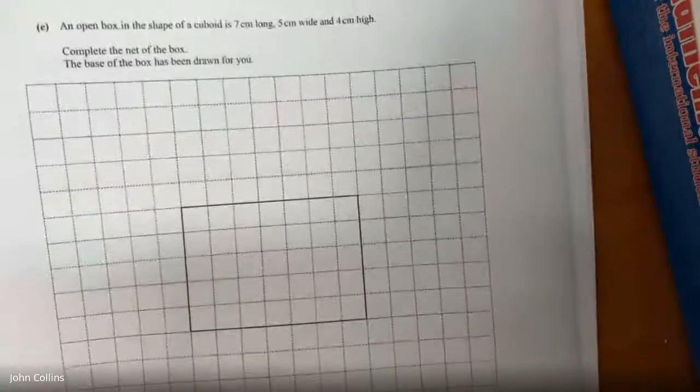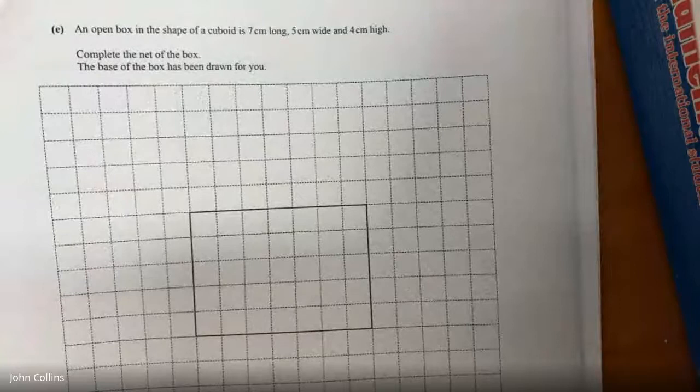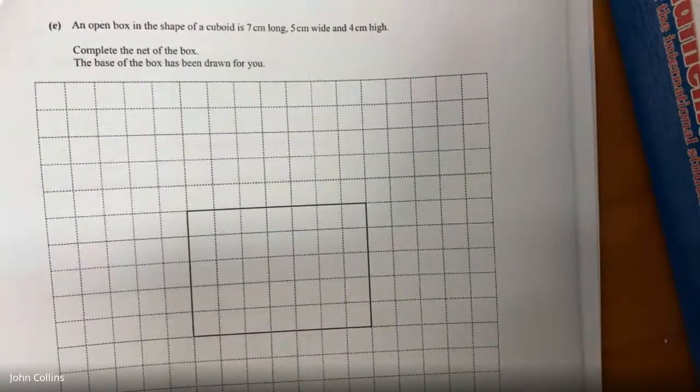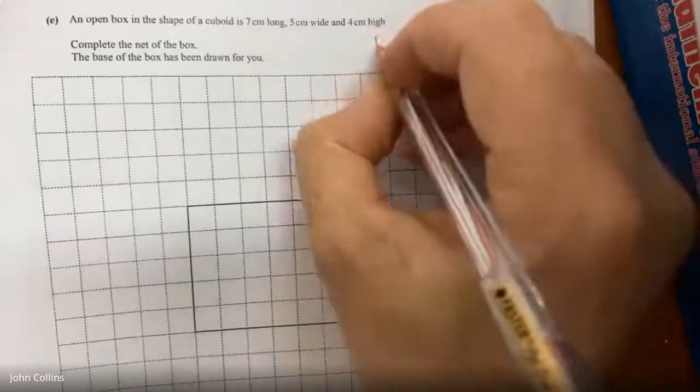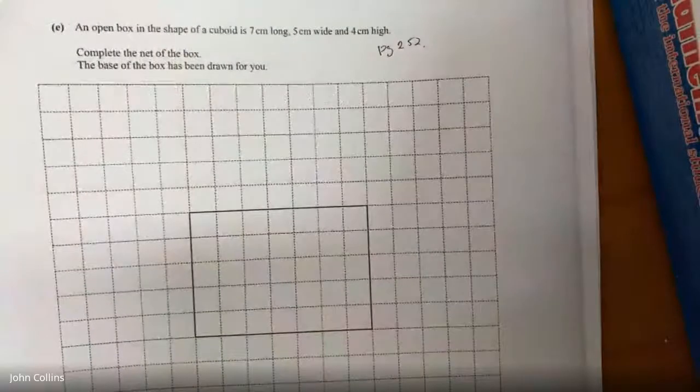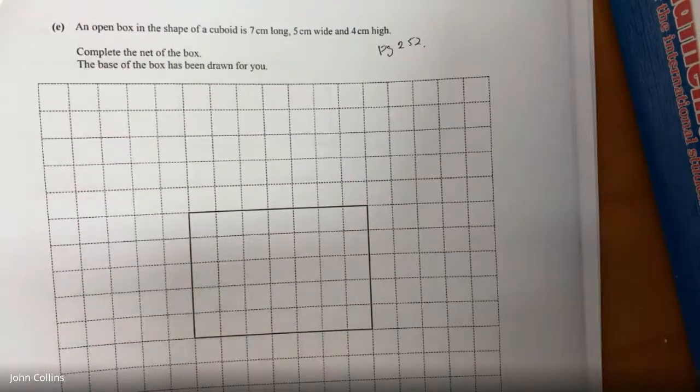Next one, you'll have to draw a net. Okay, so if you need help drawing nets on this diagram, nets of shapes will be covered around page 252. Around page 252 if you need help with that. But remember, a net is an unfolded shape.